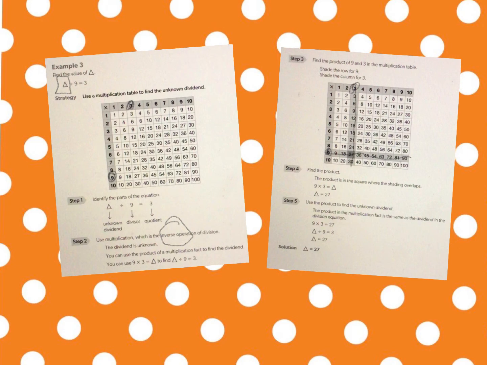And so what you're going to do is find the product. The product is the square where the shading overlaps. So right here, 9 times 3 equals the triangle, or the triangle equals 27. You can count by 9 three times: 9, 18, 27. Or you can also count by 3, 9 times: 3, 6, 9, 12, 15, 18, 21, 24, and 27.